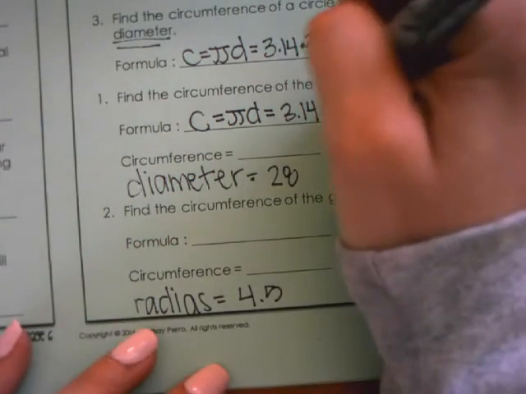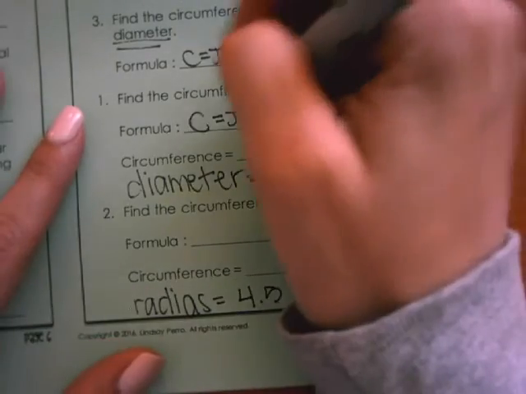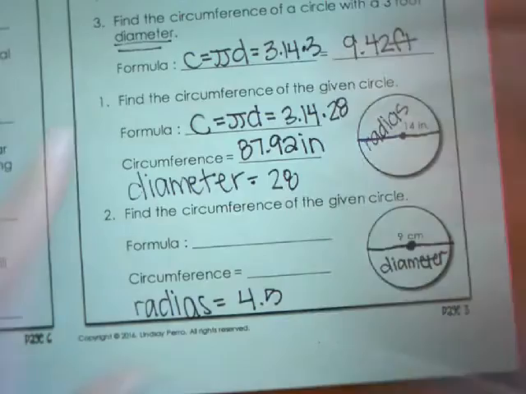So I would do 3.14 times 28. What is 3.14 times 28, you guys? 87.92 inches.